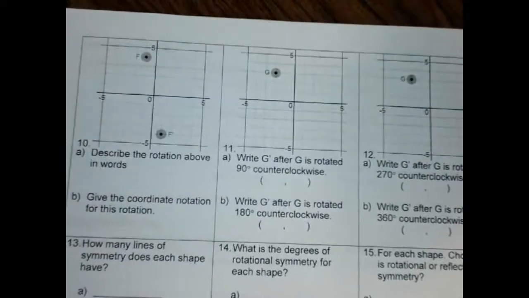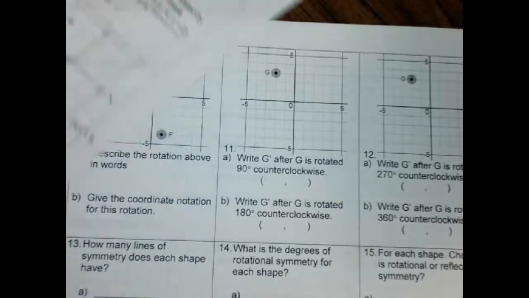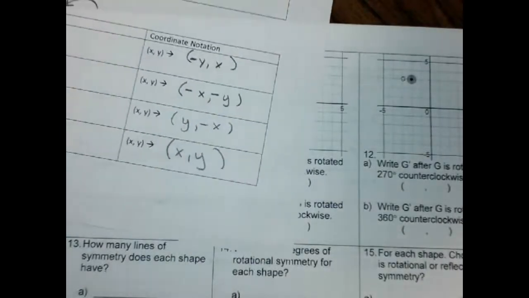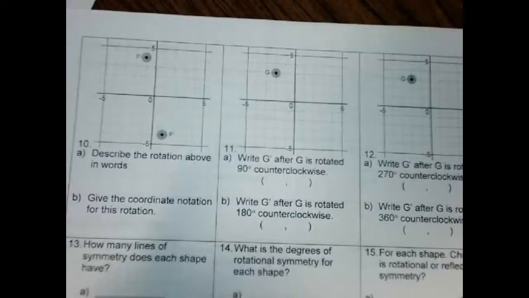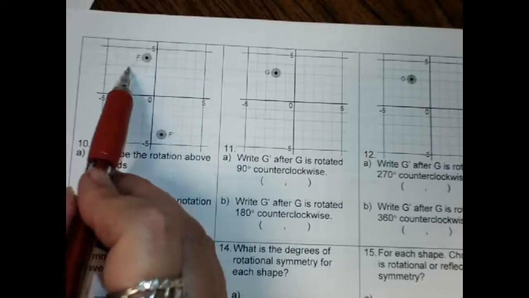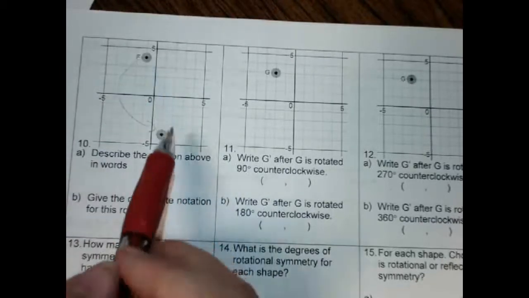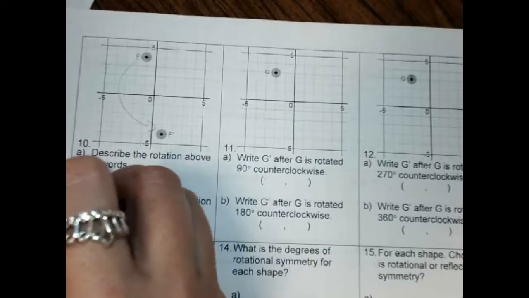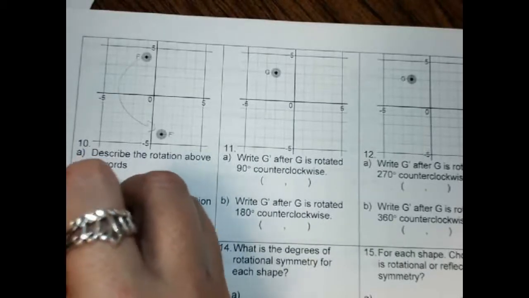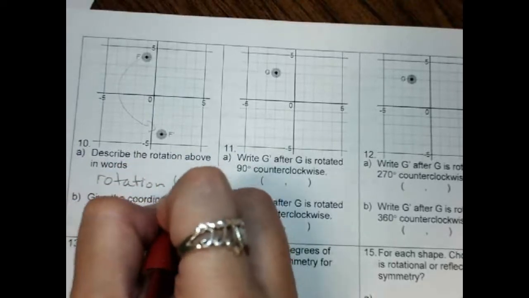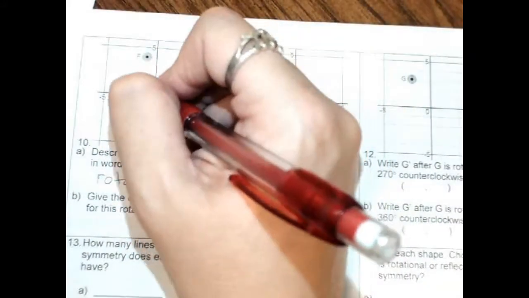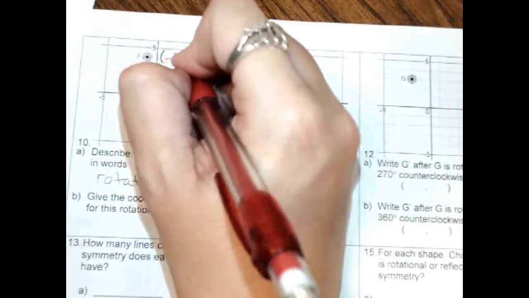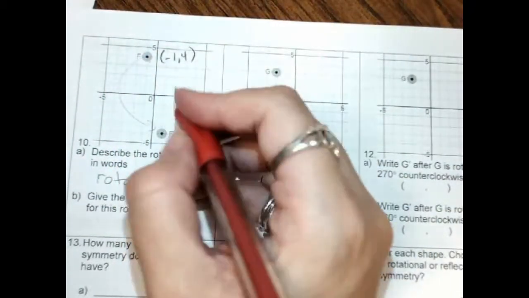Okay, now we're going to do rotations, and again, you may want to look back at the page where we wrote down on part 1 our rules for the rotations. So first I've got a rotation here and it says to describe it in words. Well, this goes 2 squares, so this is a rotation of 180 degrees. And then it says to give the coordinate notation for this. So I can do it either by remembering what that is, or I can just look at my points. This is at -1, 4. And this is at 1, -4.